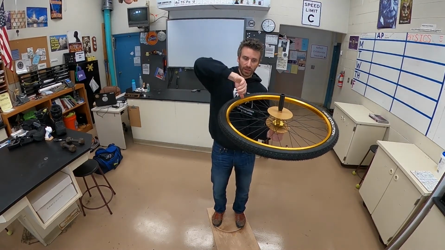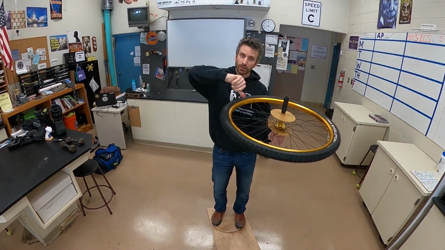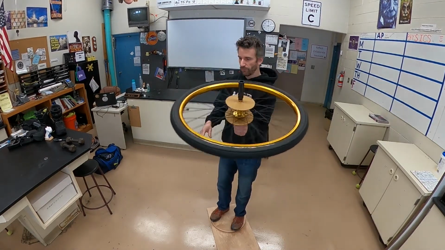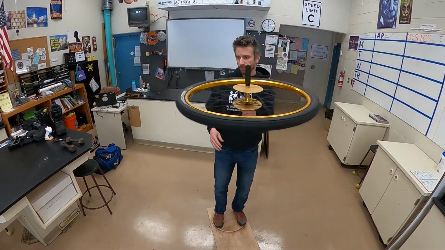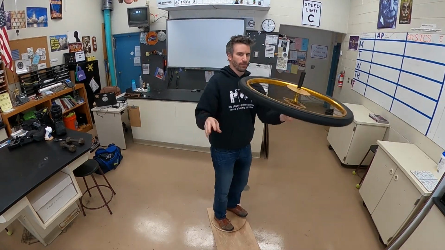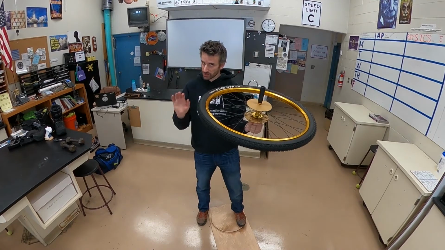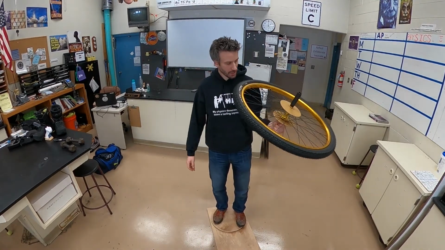I'm going to spin it this way. I'm going to spin the other way. So watch that carefully. Equal and opposite reactions, also true of rotating bodies.